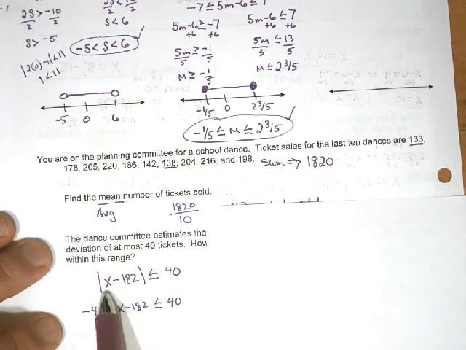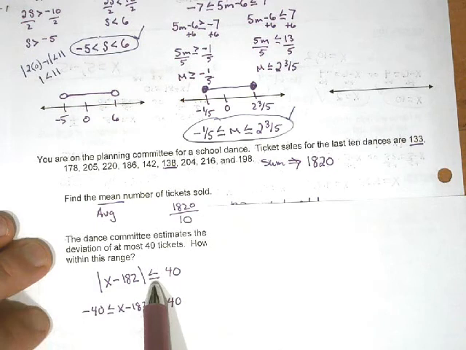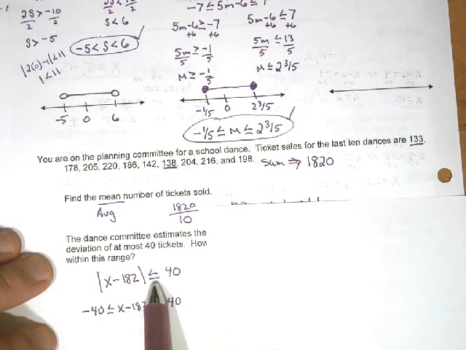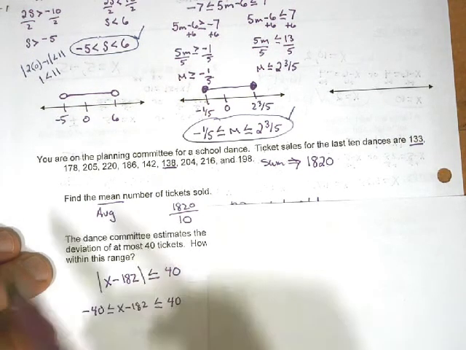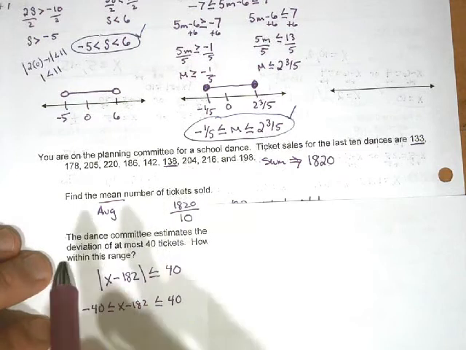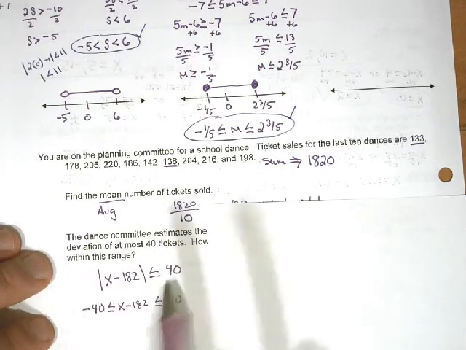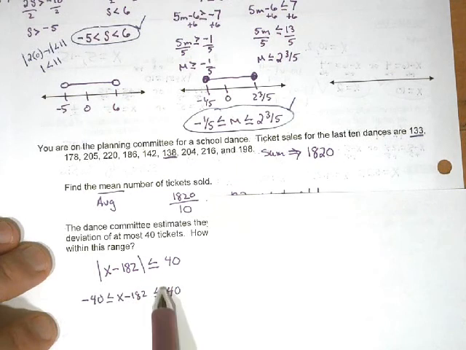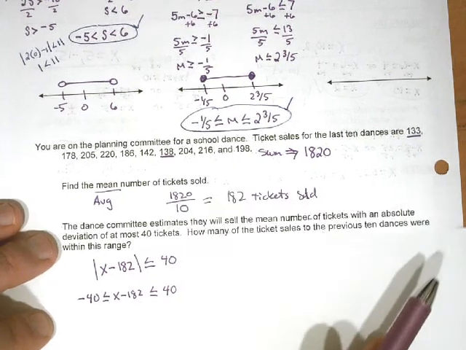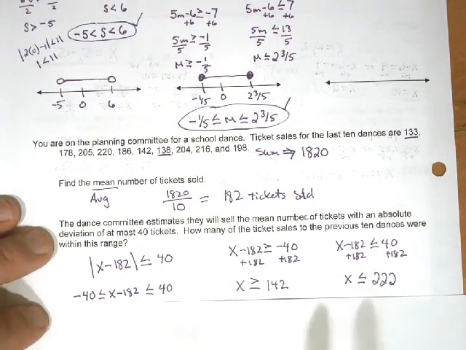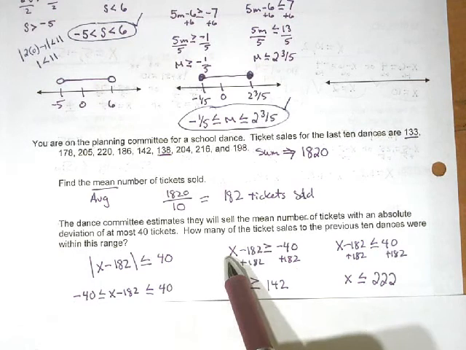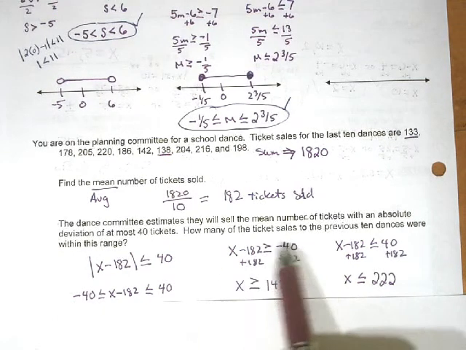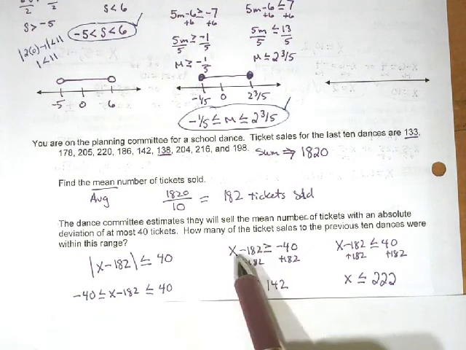Then from there, again, we have to get rid of our absolute value as we're solving this. This is a less than or equal to sign, so it is an and statement because we are getting a range. They even hint at it right here, you are going to get a range. So we get minus 40 less than or equal to x minus 182, less than or equal to 40. I started to do my work over here.